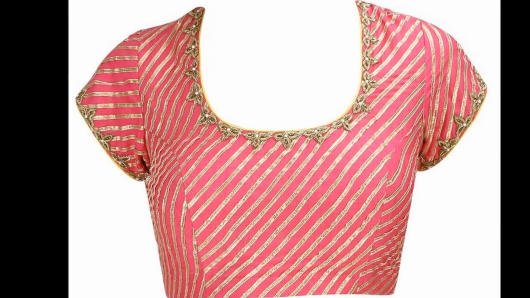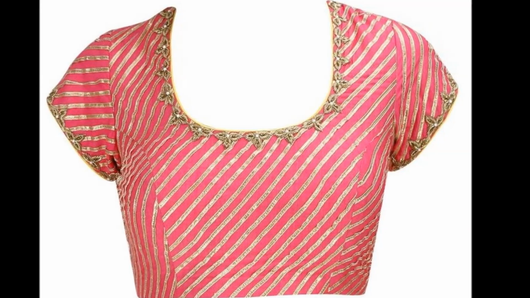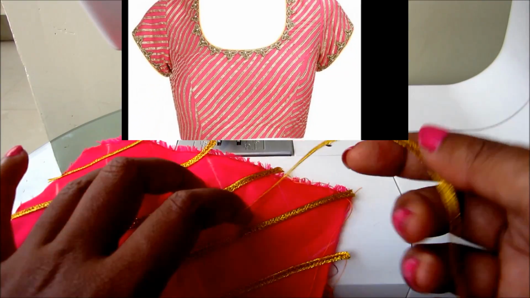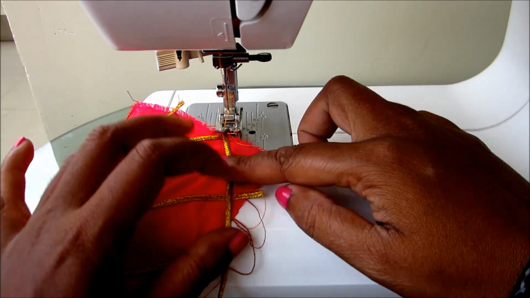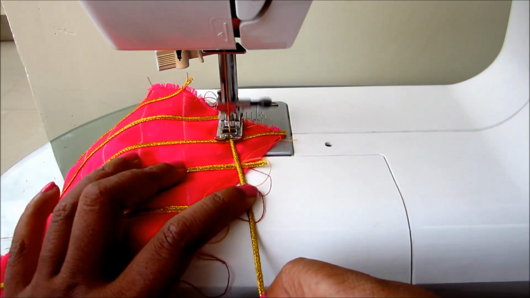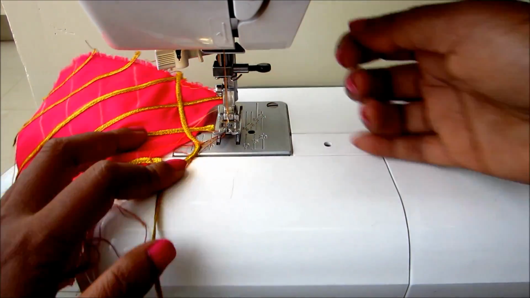If you sew these diagonal lines only in one direction, you can create this designer blouse. Then start sewing towards another side, placing the lace on the marked lines.